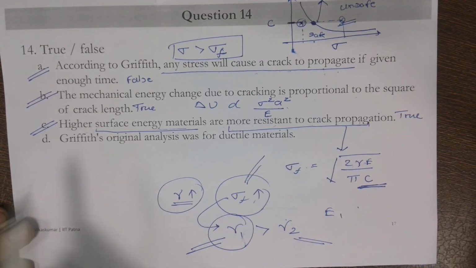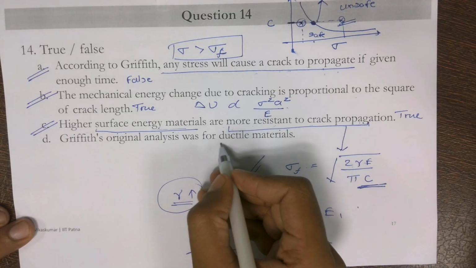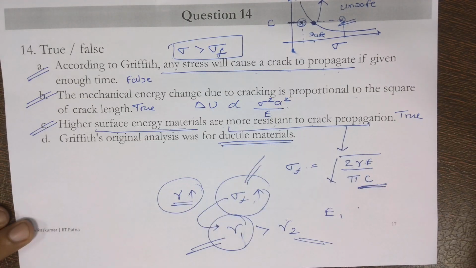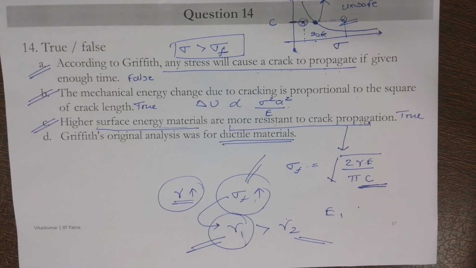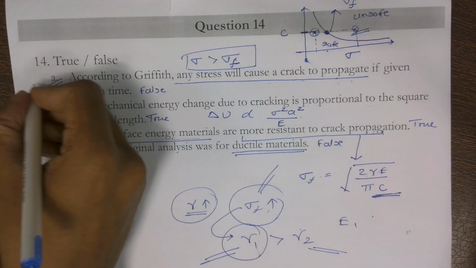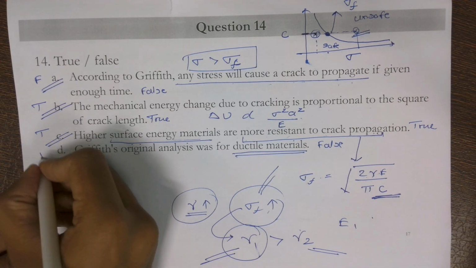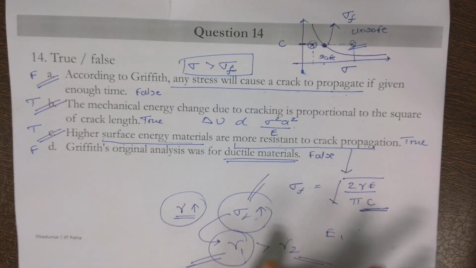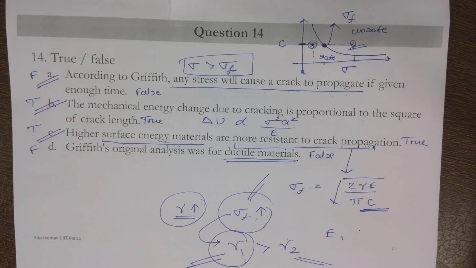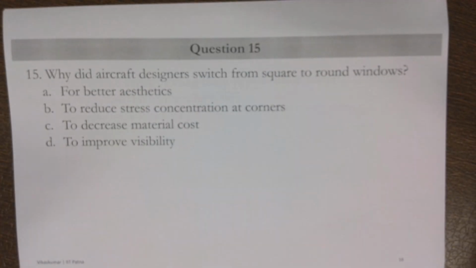Now, the D. Griffith's original analysis was for the ductile material. Is it? Did we study the Griffith criteria for the ductile material or for the brittle material? It's for the brittle, right? This is false. Very good. So the final answer we can write: false, true, true, and again false. Any doubt in this? Let me know. Okay, since there is no doubt, let's go to the next question. Clear? Great. Question number 15.